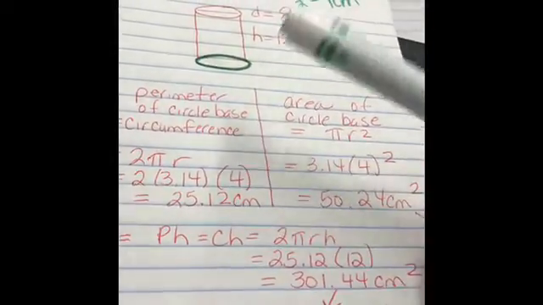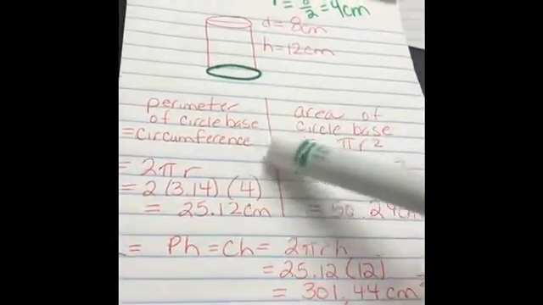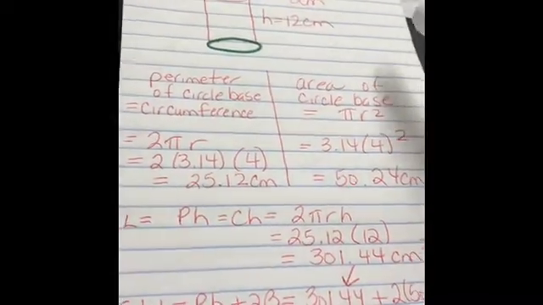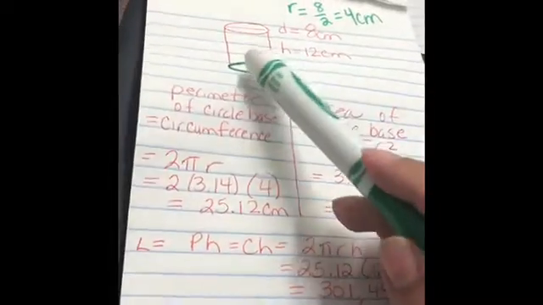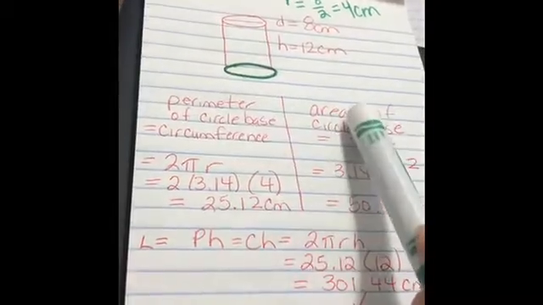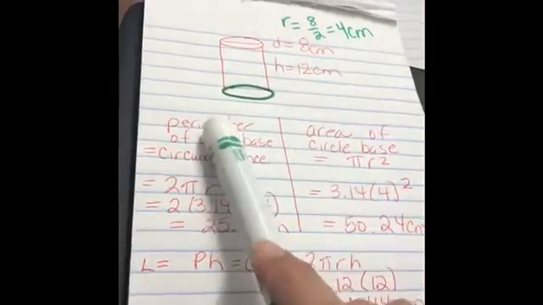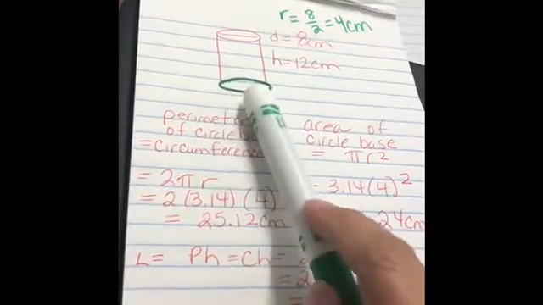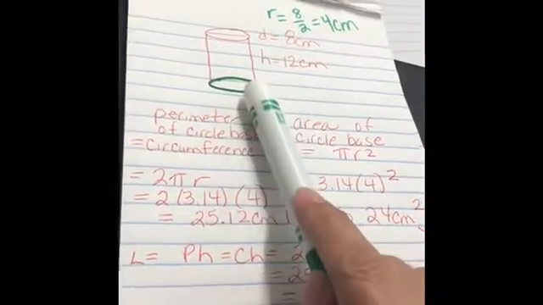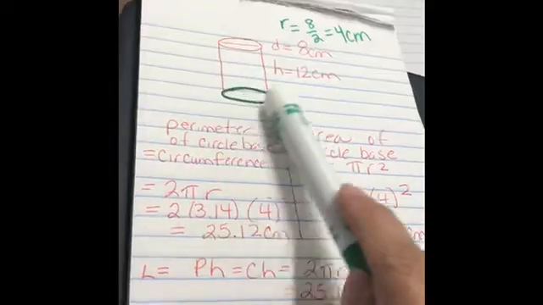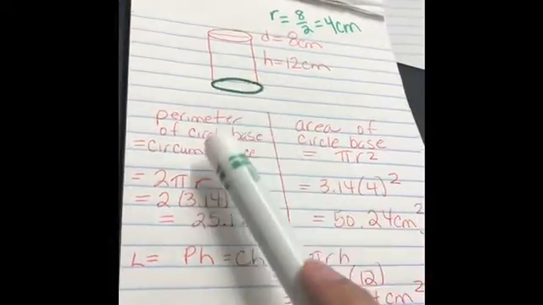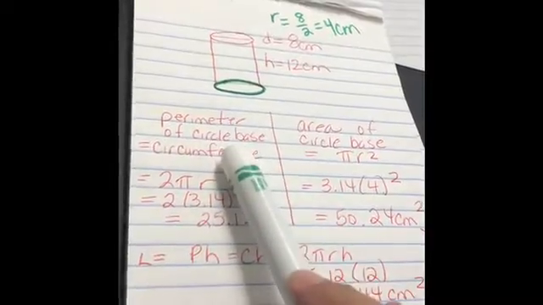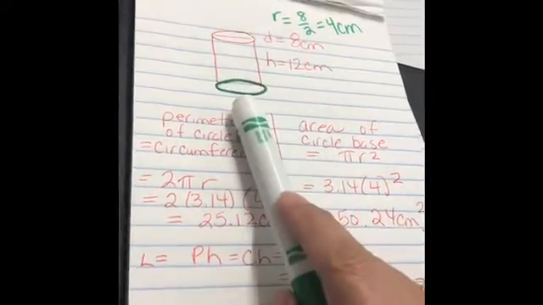And then they're going to still do the same thing. I think we've learned that if they use the exact same process for all the figures, it makes it a lot easier for them to understand. So they do perimeter of the circle base and area of the circle base. And then we talk to them about perimeter. Like when you go all the way around the circle, right, there's really no such thing as perimeter of a circle base. When you go all the way around the circle, it's really circumference. So it helps them kind of relate the vocabulary because it's still going all the way around.